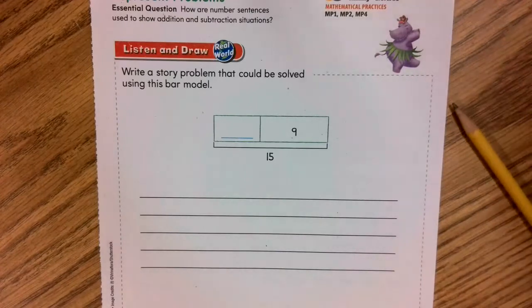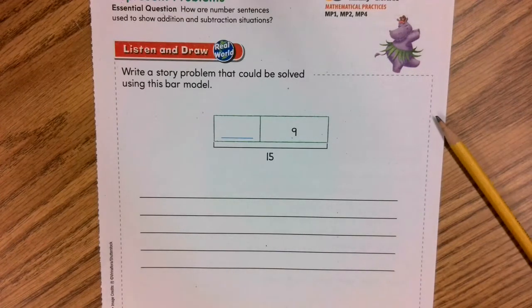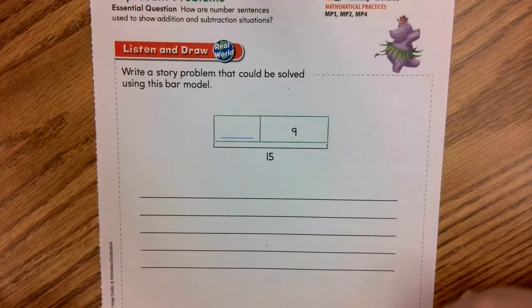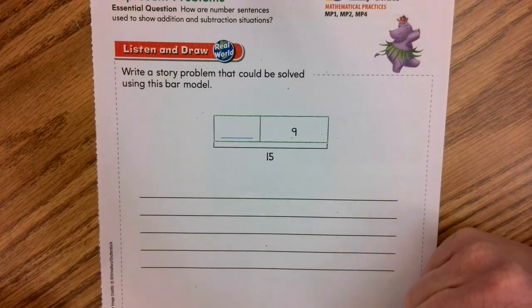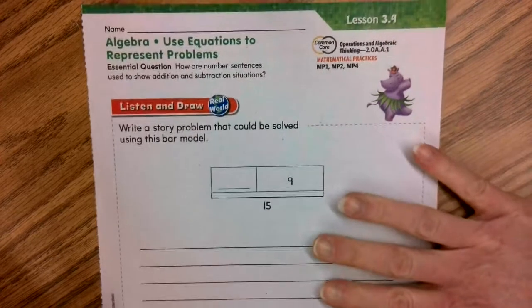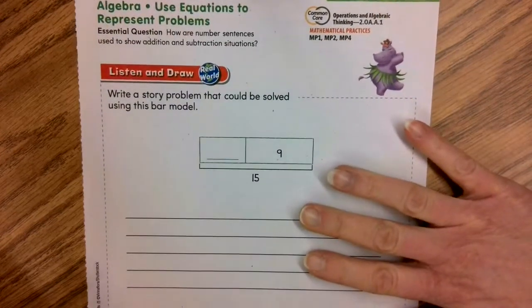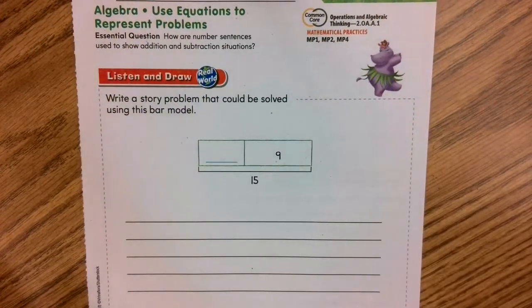And we're going to start the lesson by writing a mystery number story together. Does anyone remember what word tells us that we're dealing with a mystery number story? We talked about it yesterday.